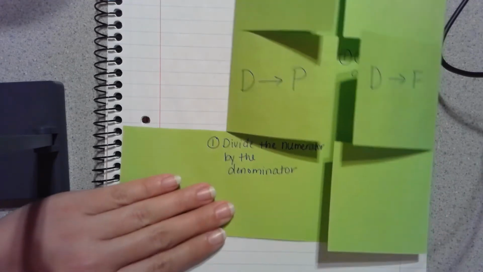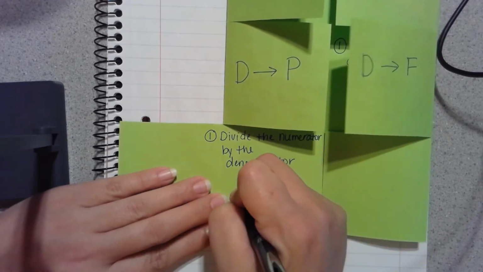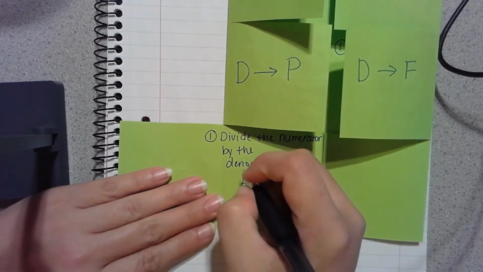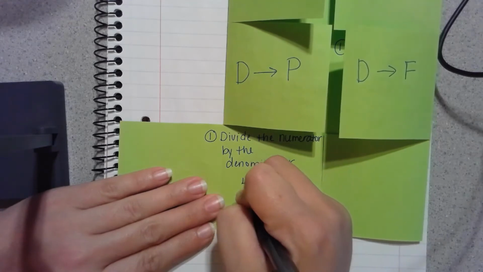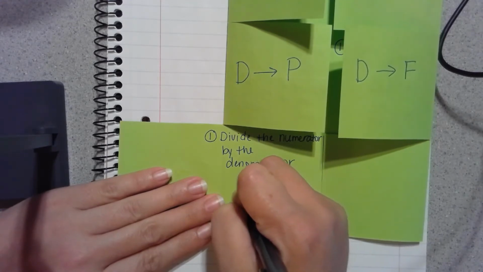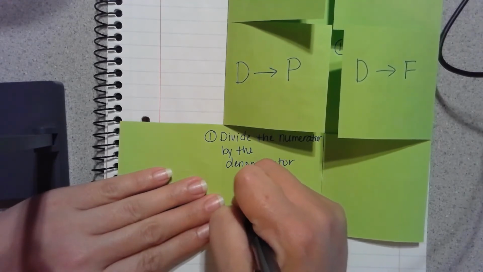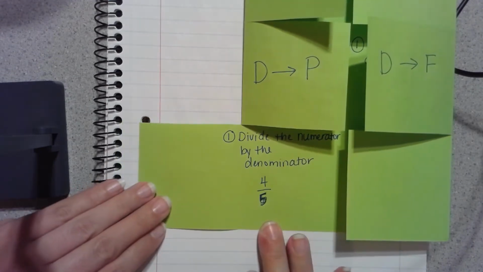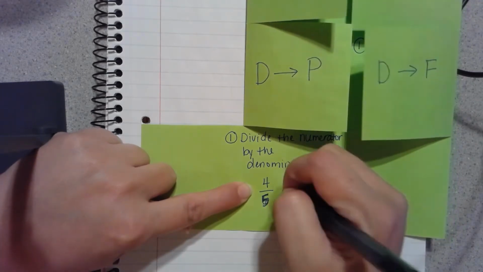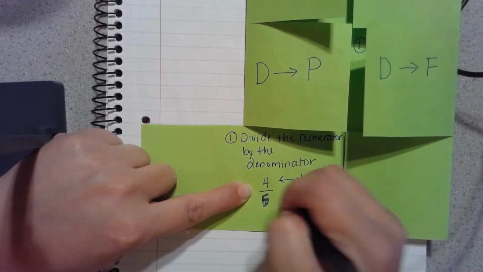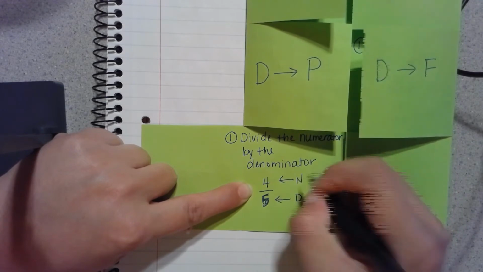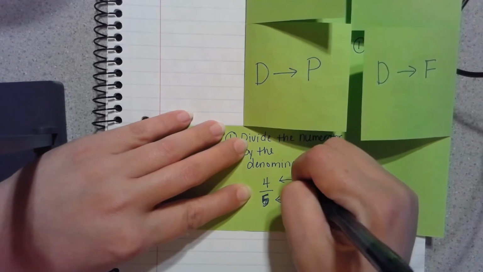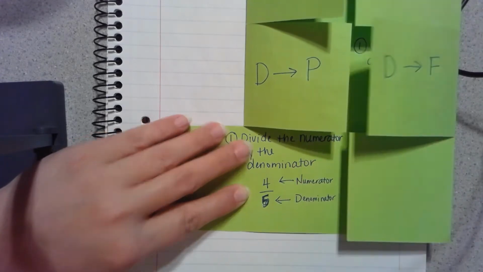So let's say we have a fraction of 4/6. No, let's not do 4/6. We'll do 4/5. Sorry about that. I don't want to give you 4/6 right now. We're not ready for that one. 4/5. Okay, the numerator is your top number, and your denominator is your bottom number. So there's denominator, and here's numerator, just like that.